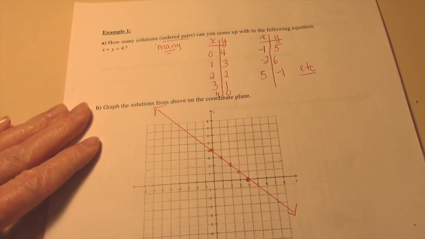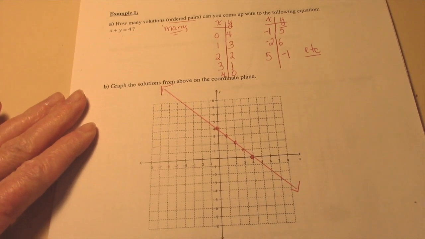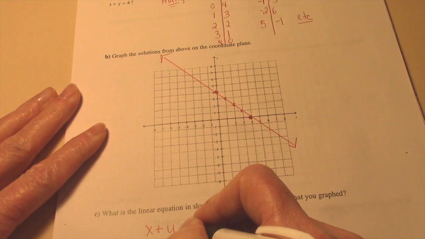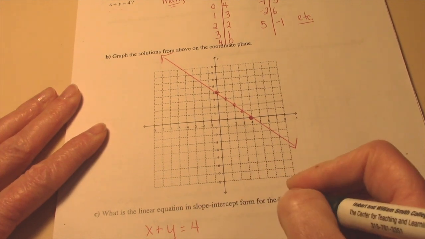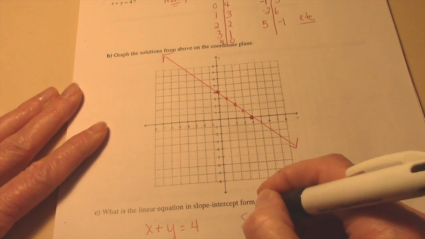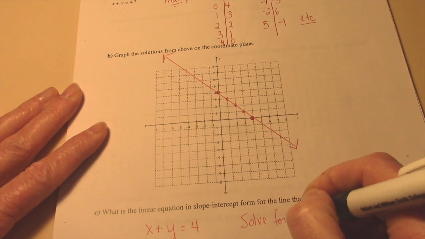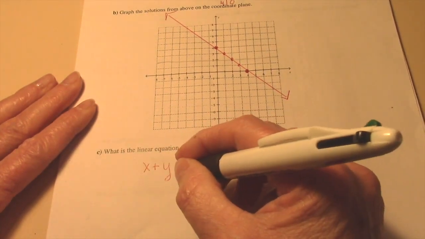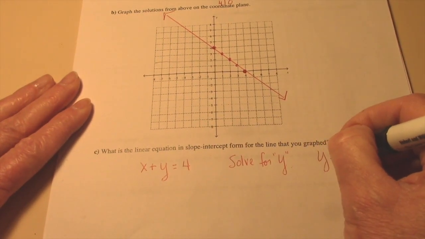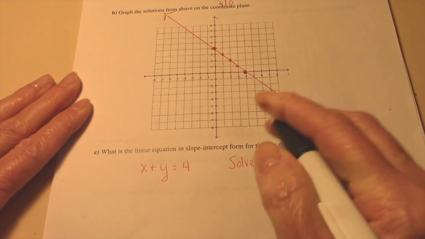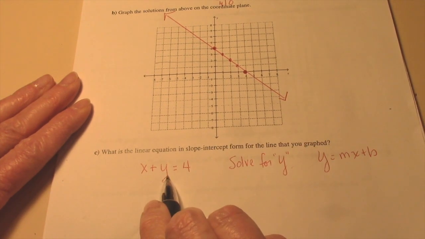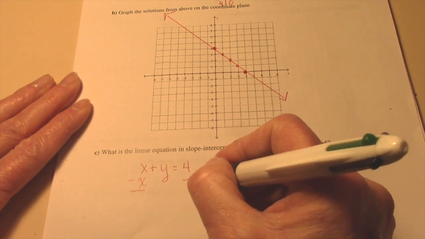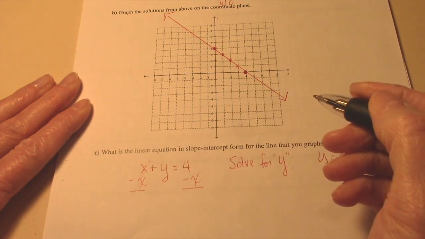What is the linear equation in slope-intercept form of this line? All right, so that's interesting. This is actually written in standard form. And to undo standard form, we want to solve for y. Get y alone. We want to make it y equals mx plus b form. So in order to get y alone, we move the x. So we go minus x to the other side. It goes away there.